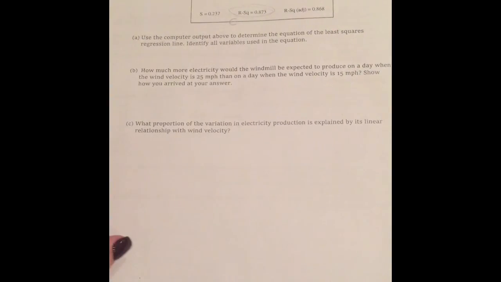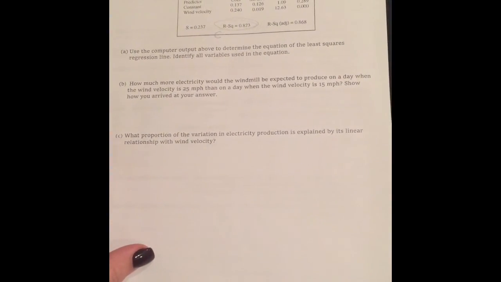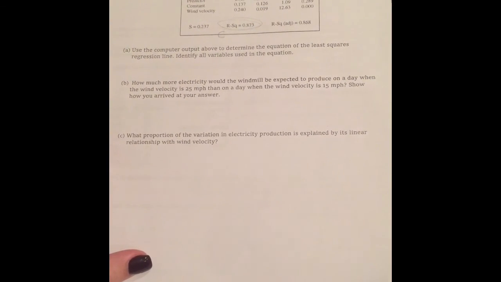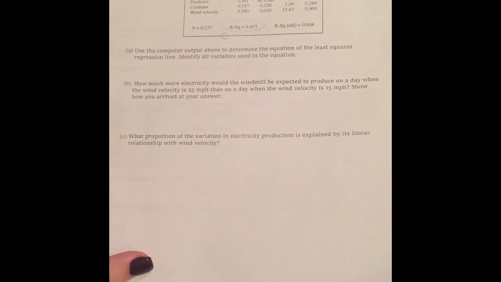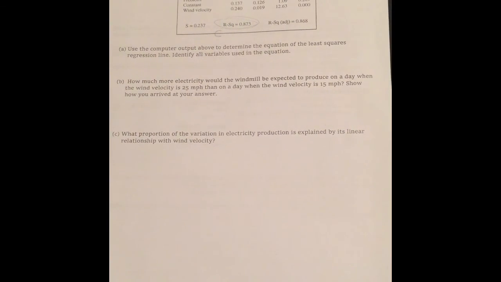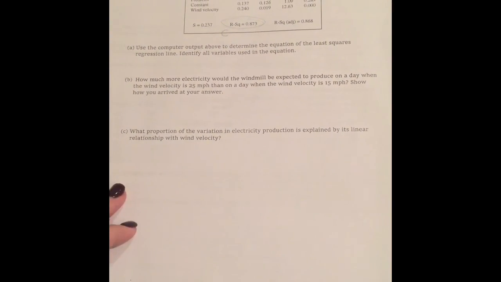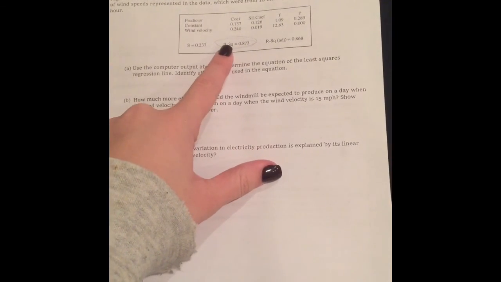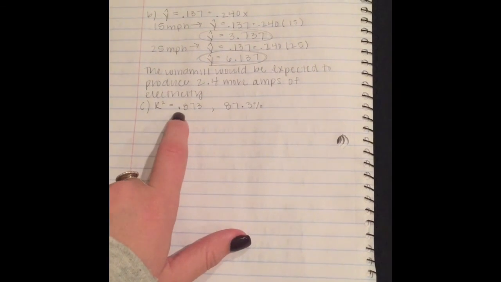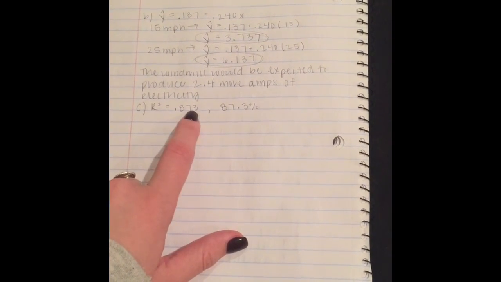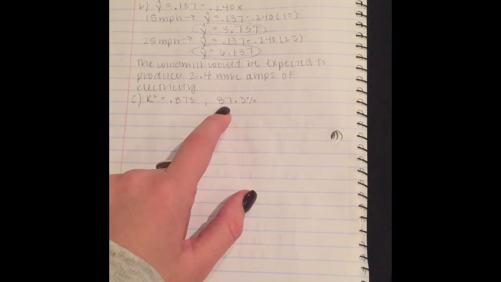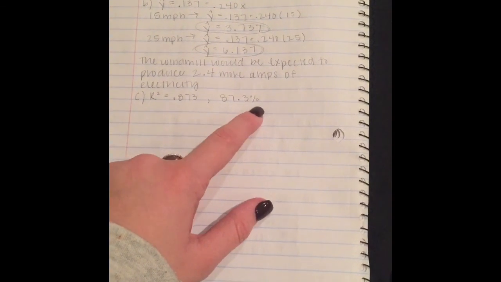And then part C asks what proportion of the variation in electricity production is explained by its linear relationship with wind velocity, and that's basically just asking for the r squared value. So the r squared value is 0.873, which is also 87.3%.